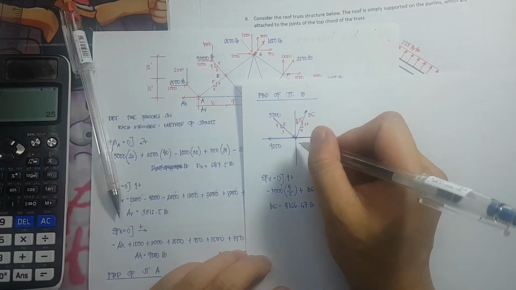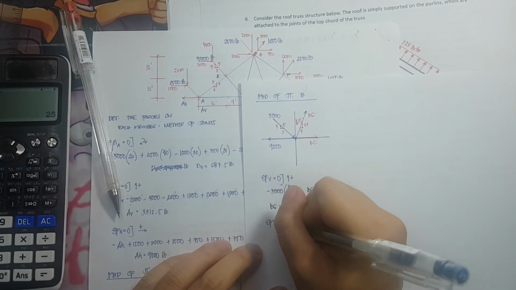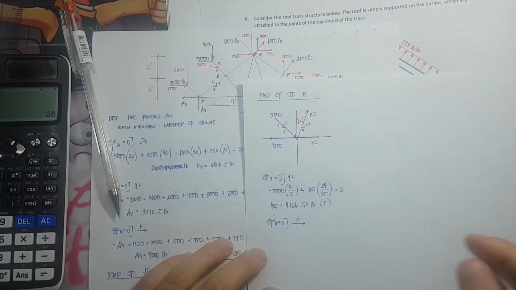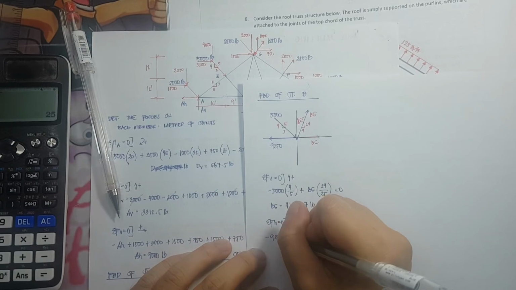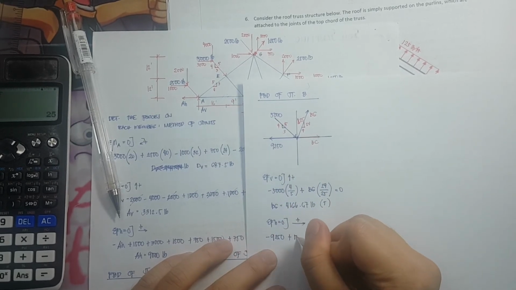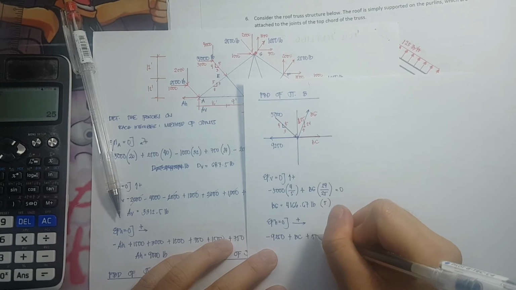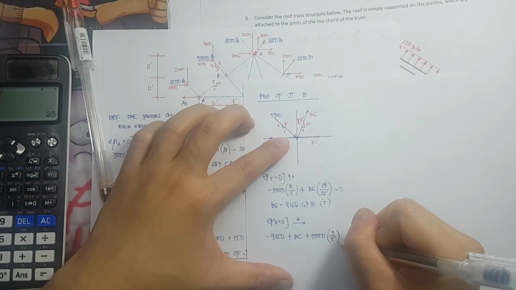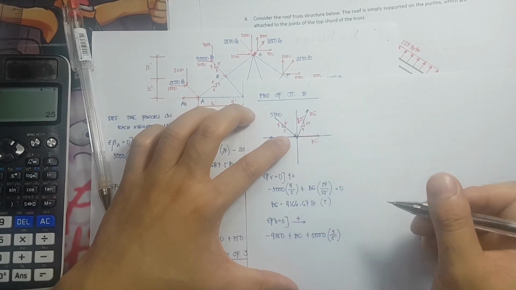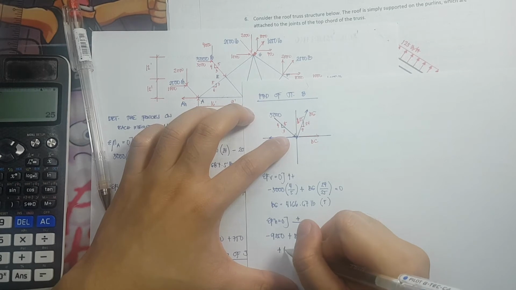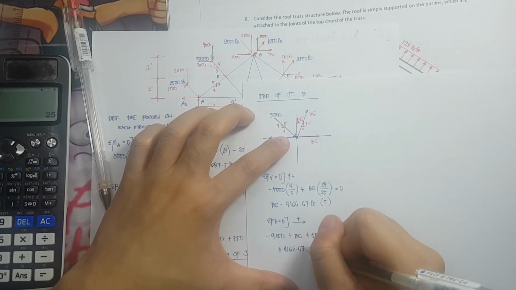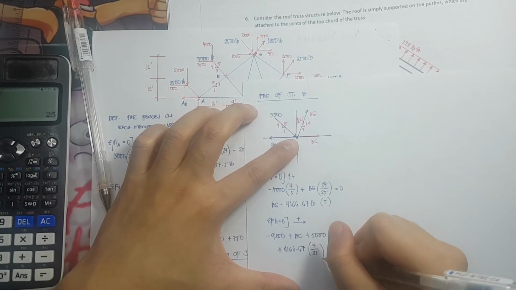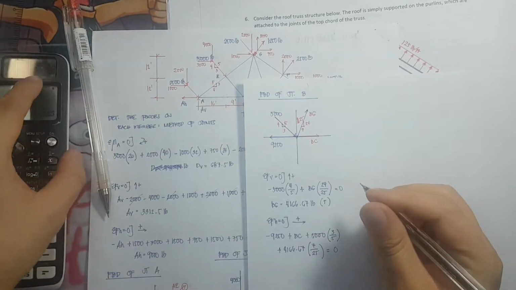Okay, so that is BC. Summation of forces horizontal is equivalent to 0. All forces towards right should be positive. So what are those forces? We have negative 9,250 plus BC plus 5,000 times the horizontal component of 3 over the hypotenuse of 5 plus BG. What is BG? 4,166.67 times the horizontal component of 7 over the hypotenuse of 25, equate that to 0.